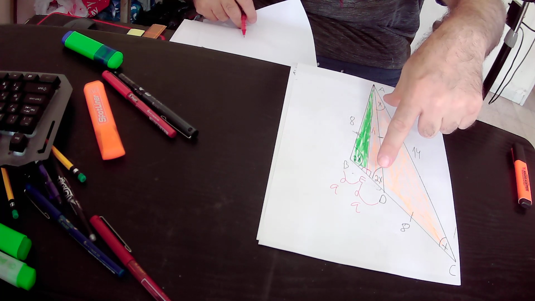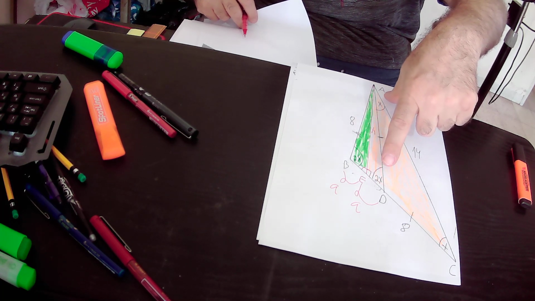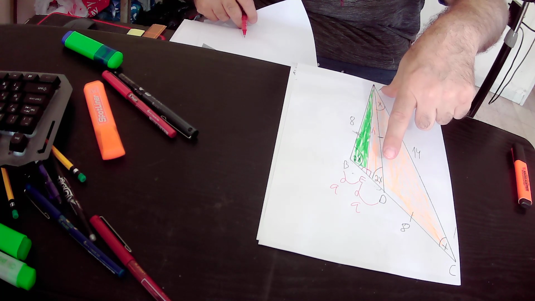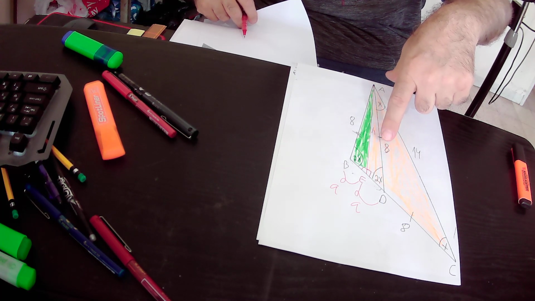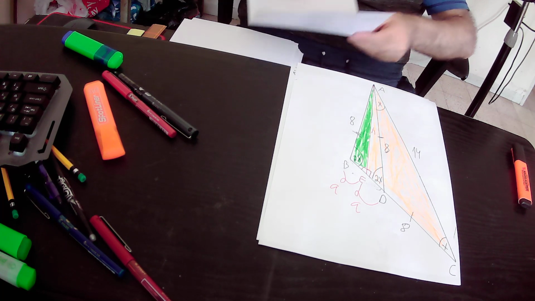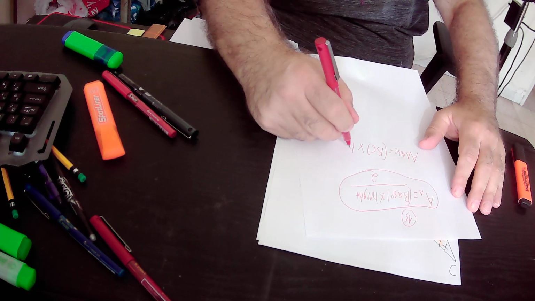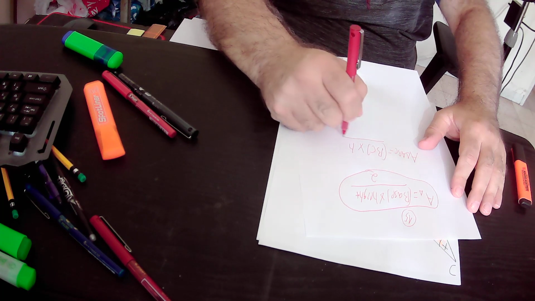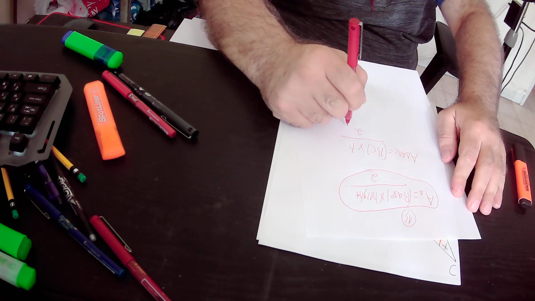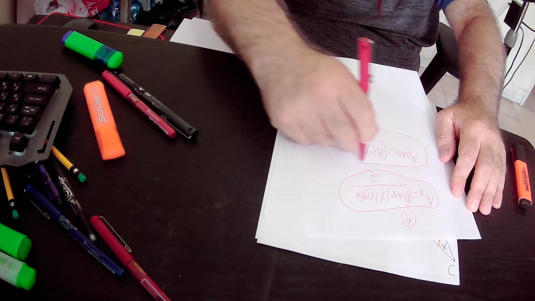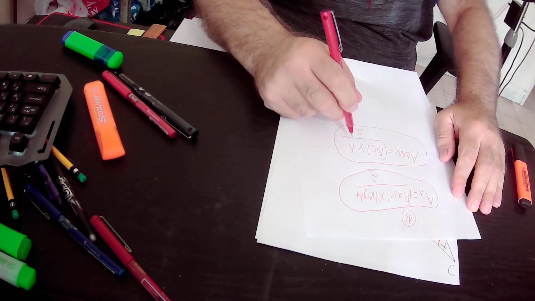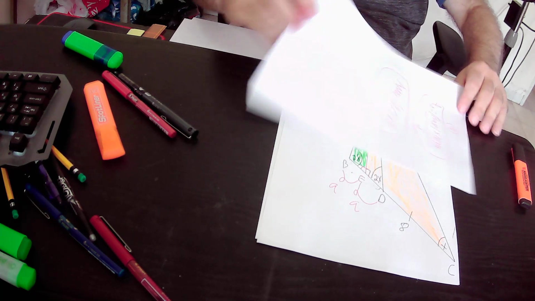So h is the height of triangle ABC, so the area is the base BC times the height, that is h, over 2.